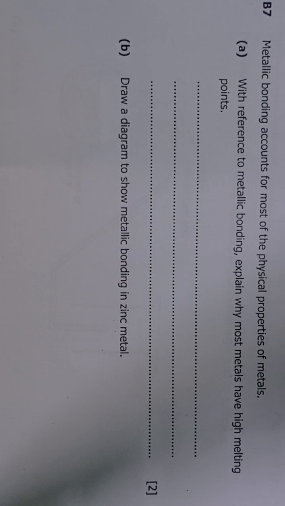B7, metallic bonding accounts for most of the physical properties of metals. A, with reference to metallic bonding, explain why most metals have high melting points. So the reason is very simple. The reason why metals have high melting points is very simple. It's because of the strong electrostatic force of attraction between their cations and the delocalized electrons.